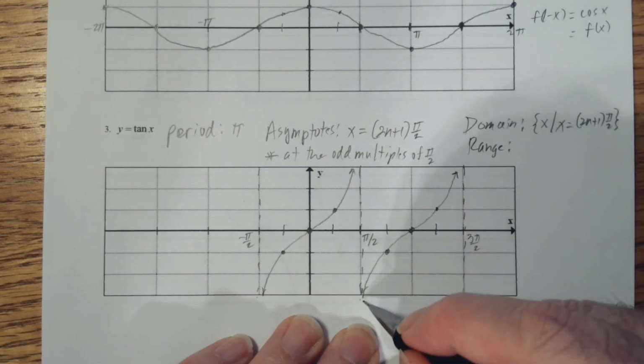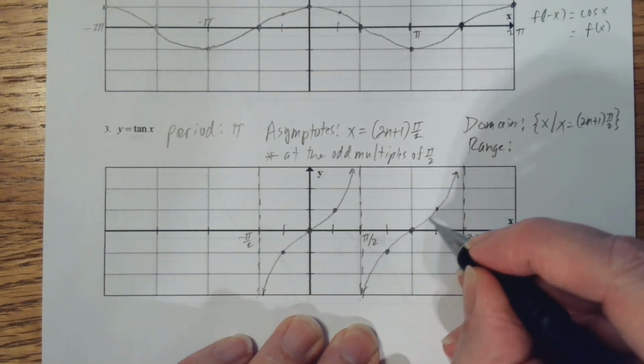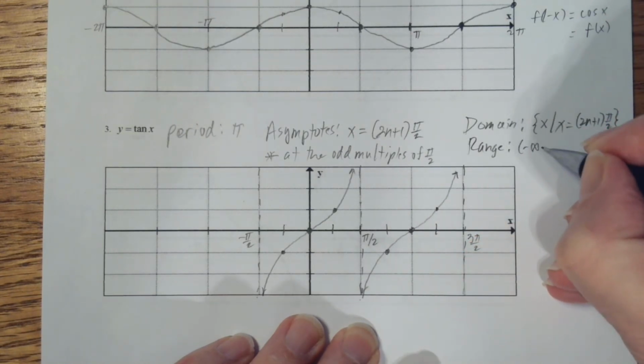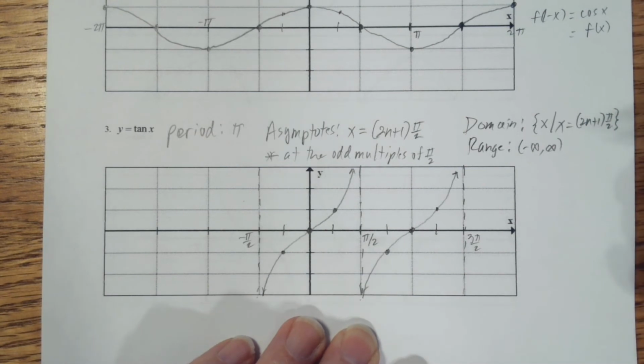Now notice the range, we go down forever and up forever. If you look at all the points on this curve, we hit every y value. And so it's going to be negative infinity to positive infinity.